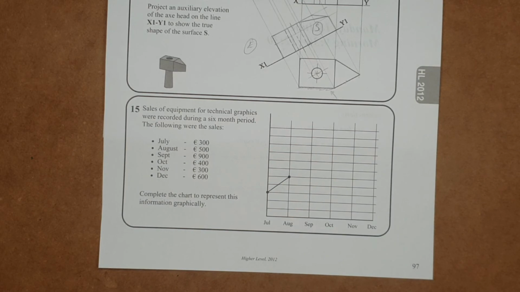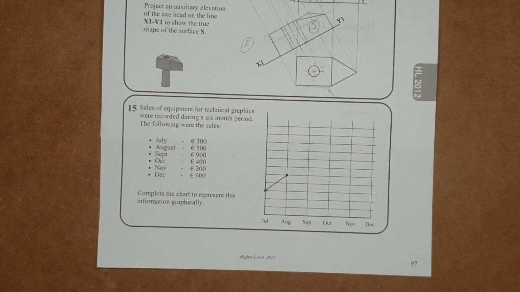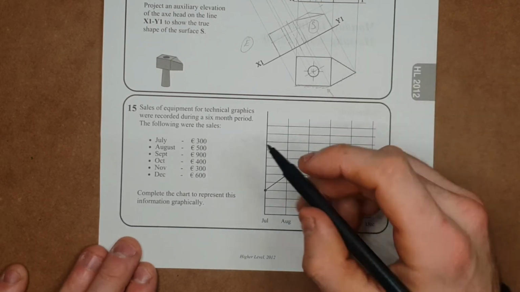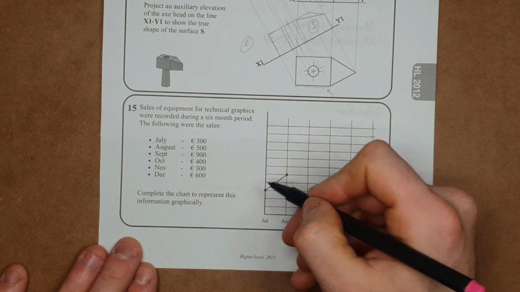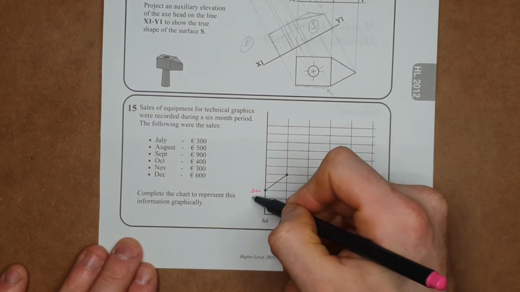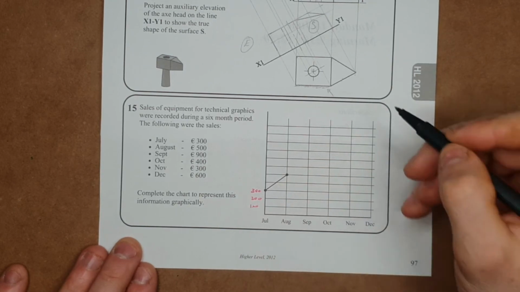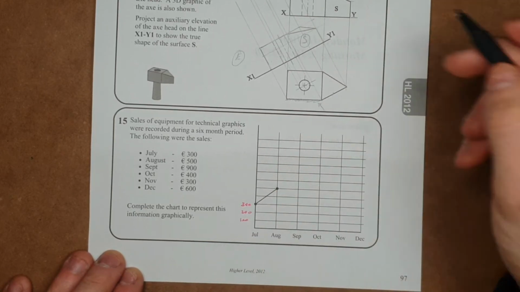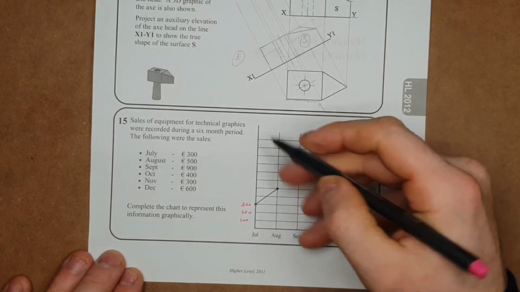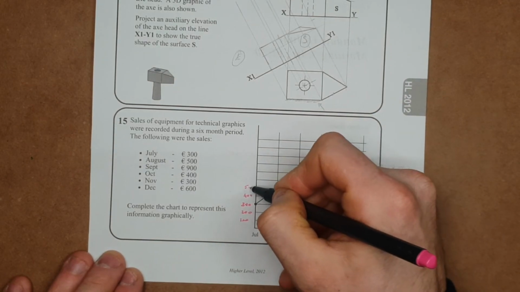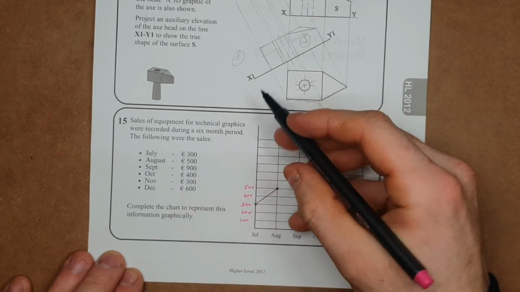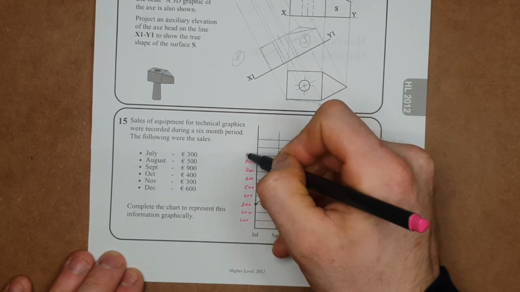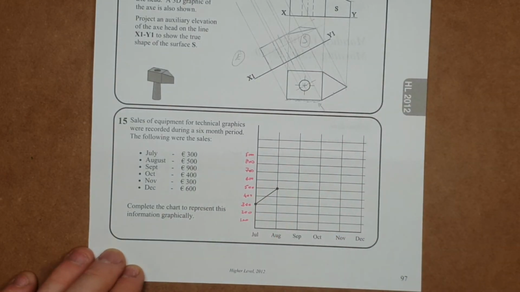July was 300, which is done first. Now I'll always take note of my units here. Are the units going up in hundreds or 150s, or what are they? And if it's 300, it's probably 1, 2, 3, I'm guessing. So I'll just take note of my units there, because we don't know. It's not predictable what the units are going to be, and if they will be very easy and straightforward like this, or otherwise. August 500, so that's 400, 500. How big does this go? 900. Great month in September. 500, 600, 7, 8. It doesn't go any higher than 9, so I'm going to stop there.